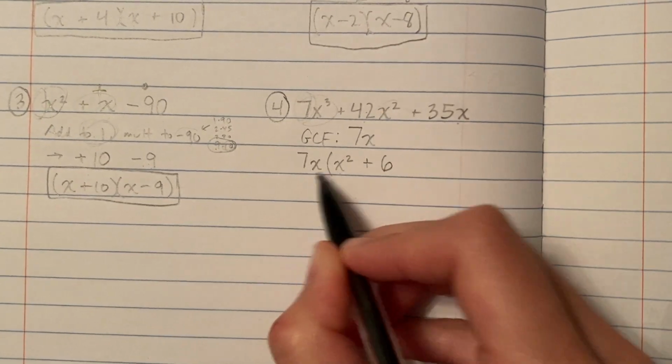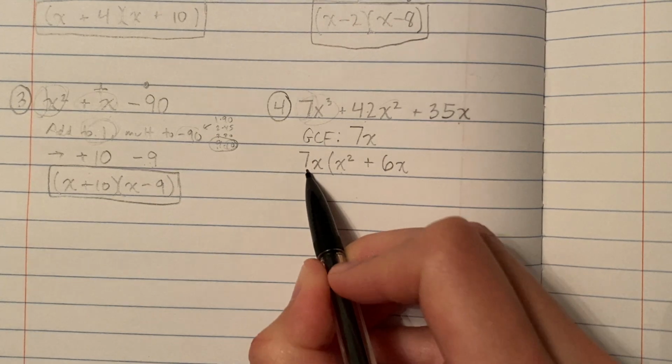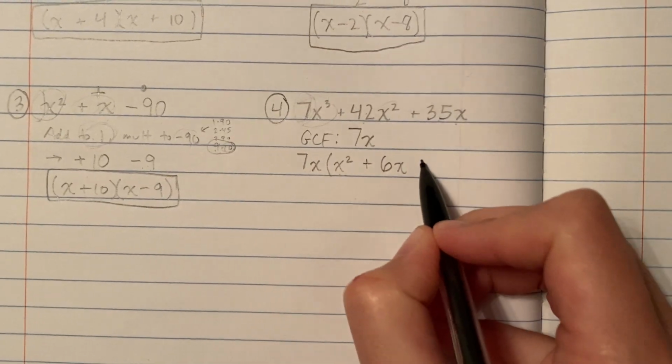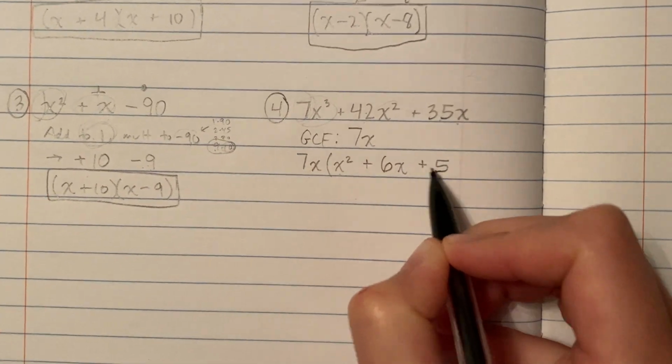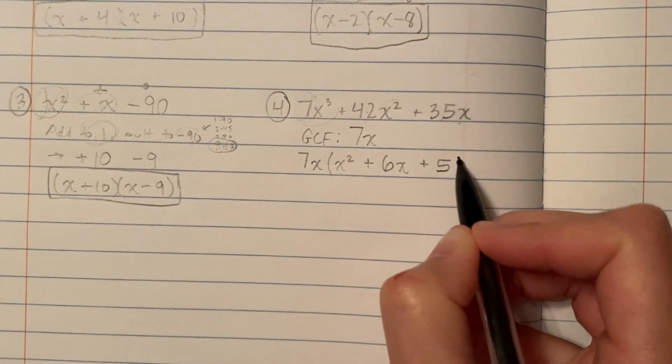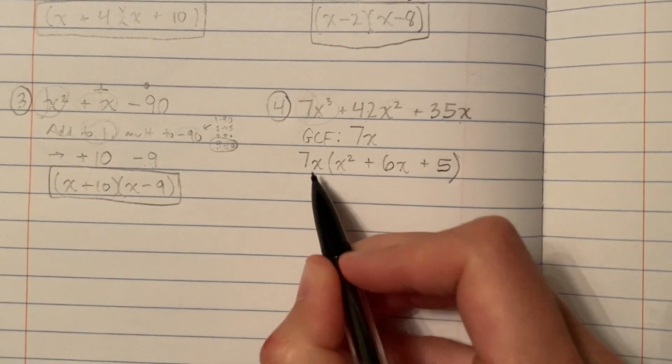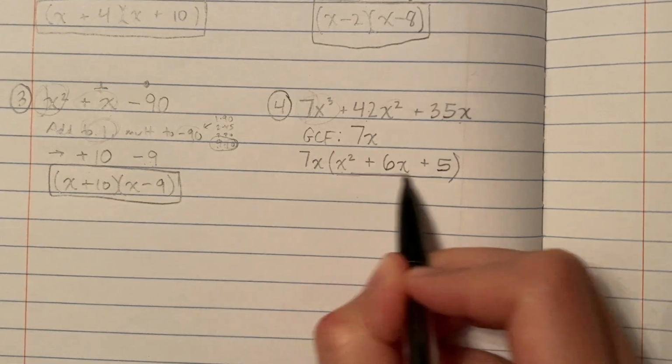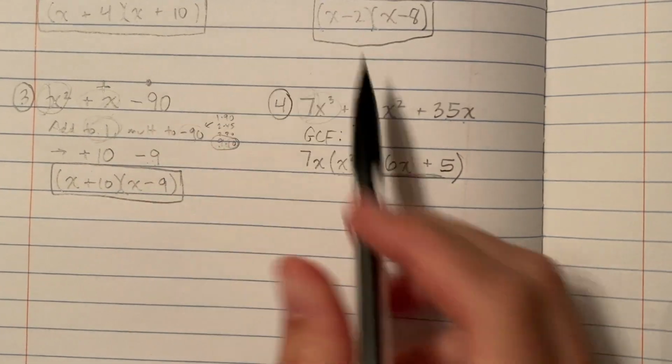Okay, and here there's 2 x's, here there's 1, so I'm going to need 1 more x. 7 times what is 35? 7 times 5 is 35. And there's already an x here, and there's already an x here, so I'm set. Okay, so now I'm going to focus on this, and now this problem is just like the ones I just did.